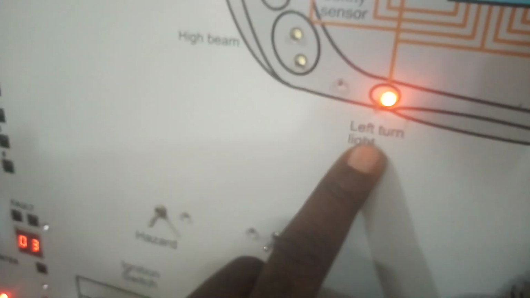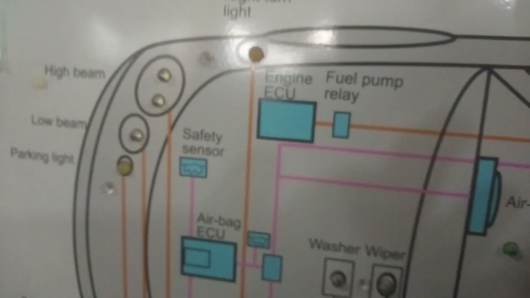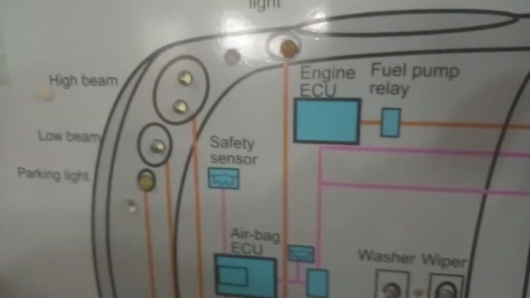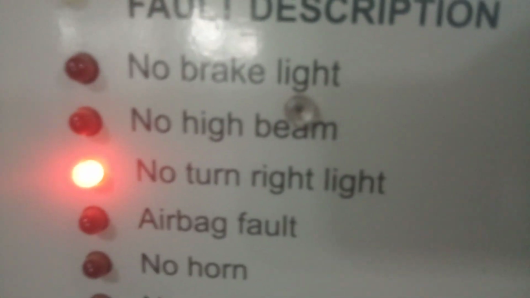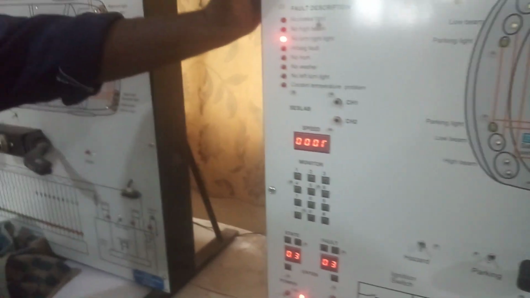This is left, which is indicating left turn light. And then let's see if this one will work. You can observe that it is not working, both in front and at the rear. The light is not working. That is the simulation. So once you see a thing like that in the course of operating the machine, you will know that there is a fault somewhere.